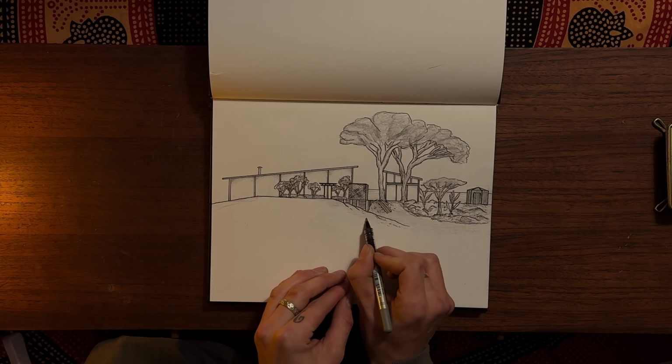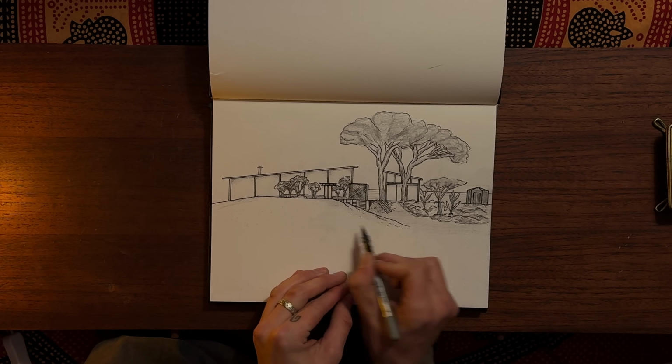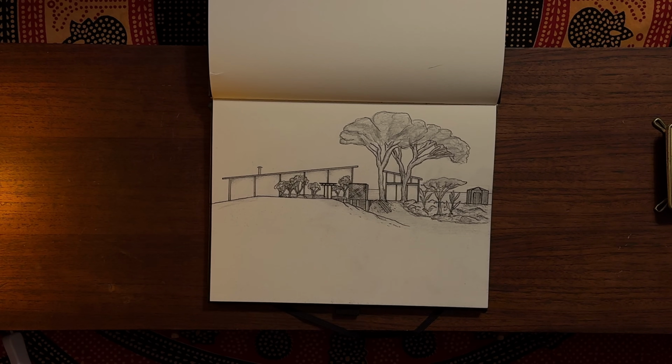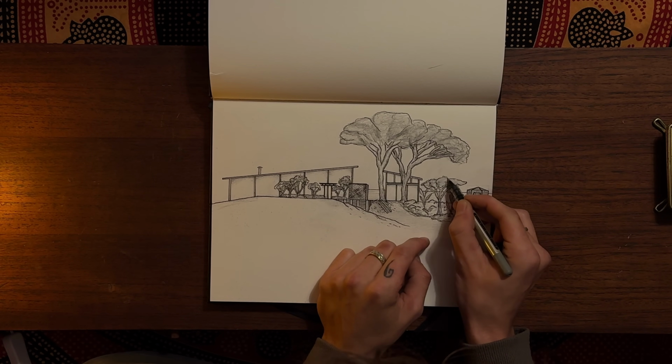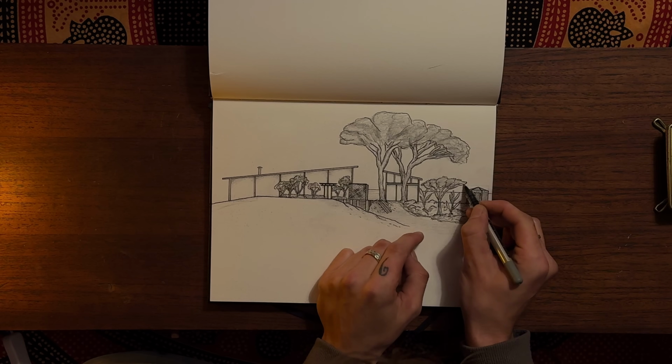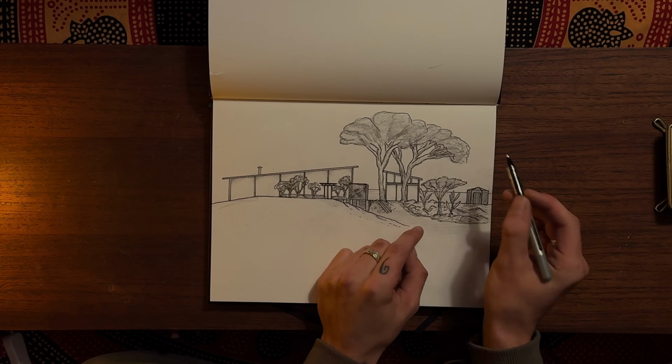Let's do a little bit of... That's it. We're missing a couple of little things, like for example the, maybe I like that a bit more messy.